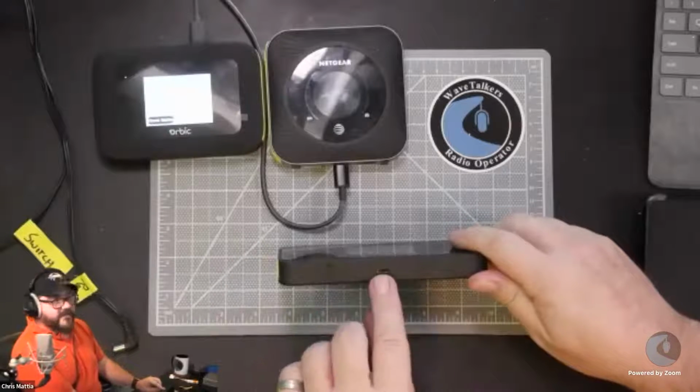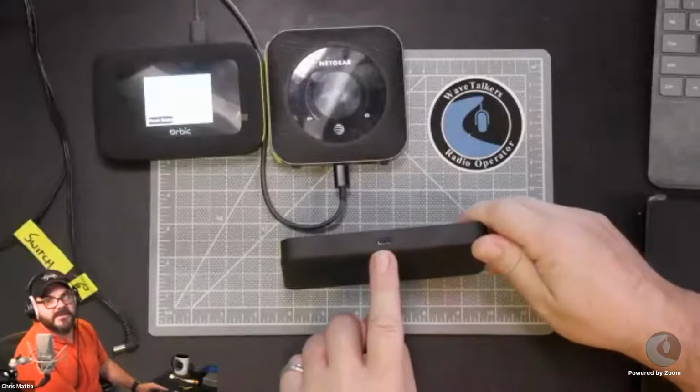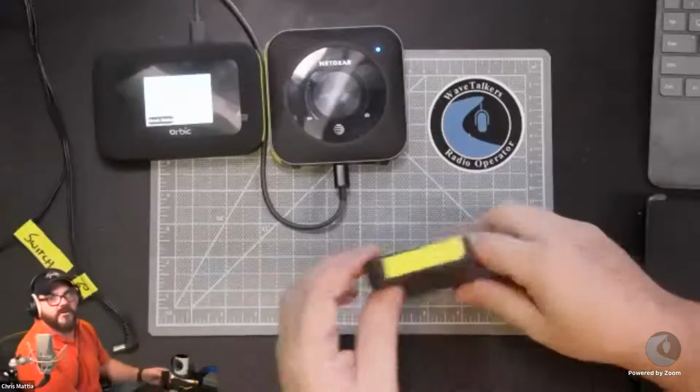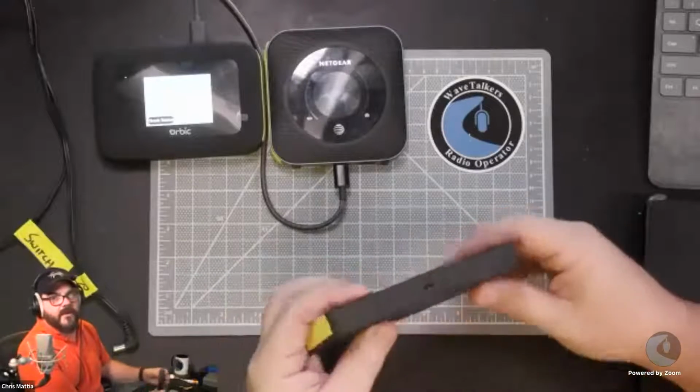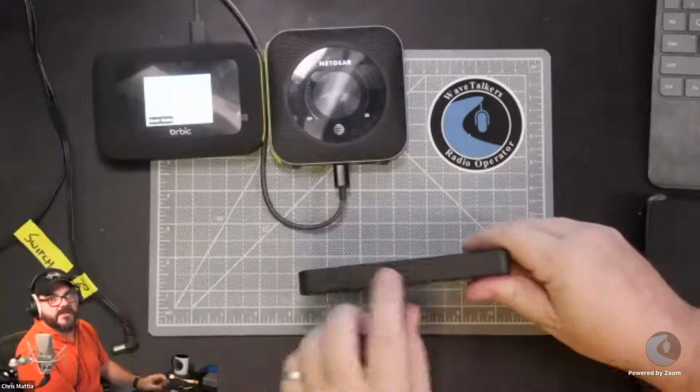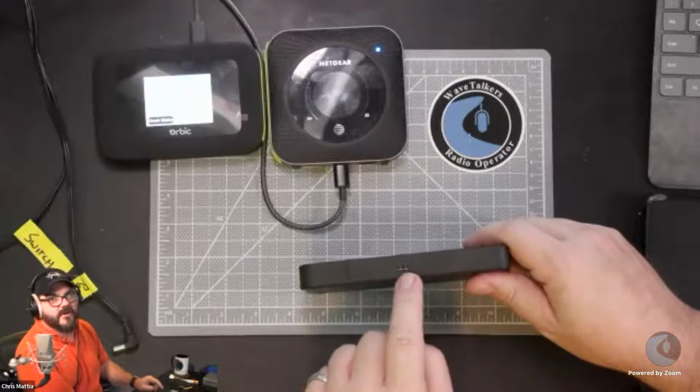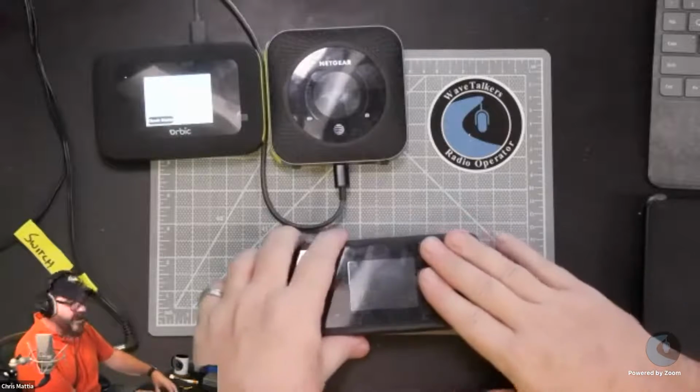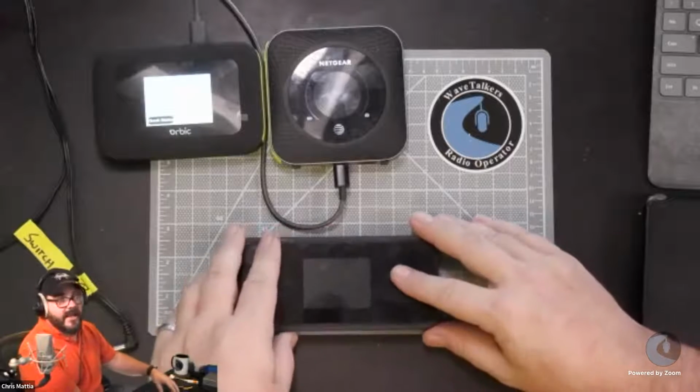And if you look on the back, there's a USB-C port on the back of this, but there's no Ethernet port anywhere on this thing. So I'm limited to just charging and doing tethering off of this port. I don't have the option of a LAN port on it.